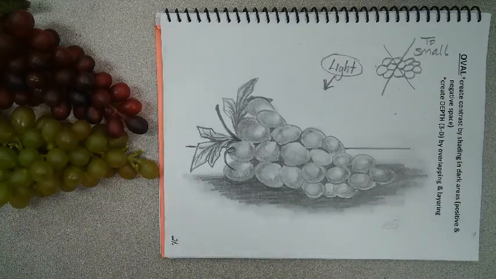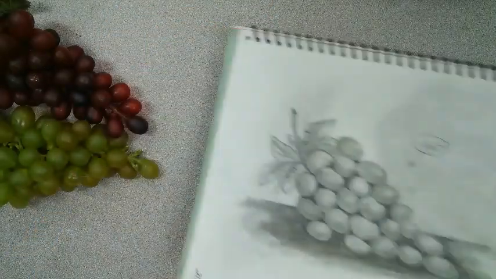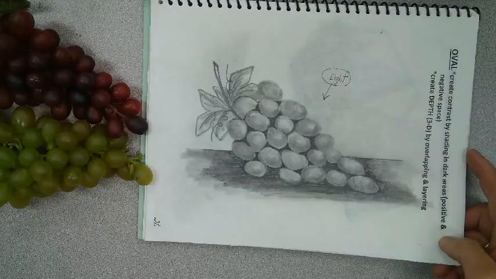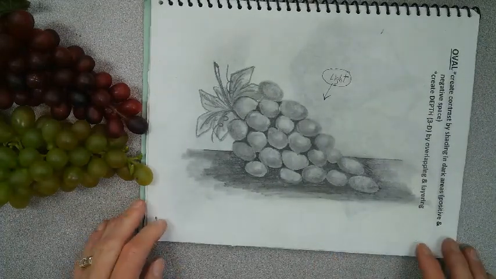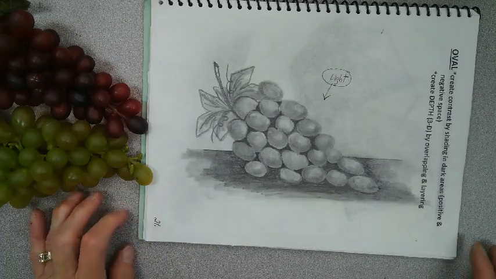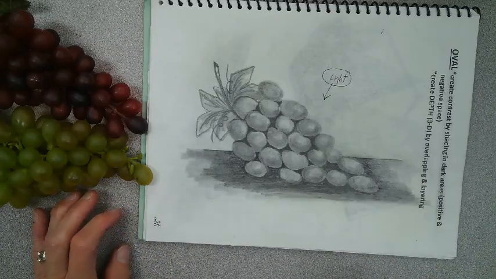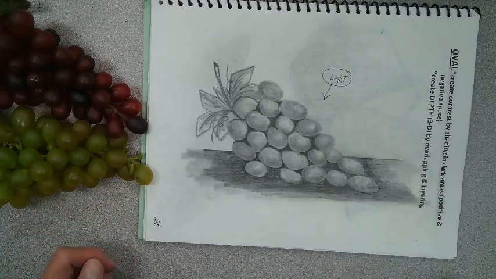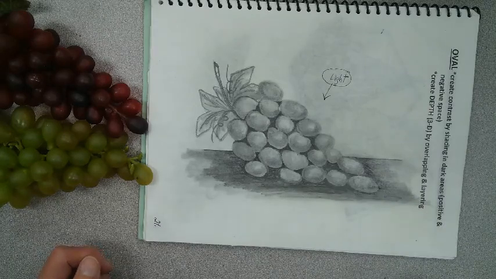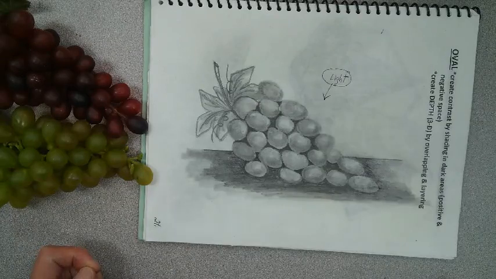So that completes our oval shape, and I think this one turned out a little bit better. But there again, it is creating contrast by shading in the dark blacks, the dark areas. It's called positive space and negative space. The black is the negative space. And you create depth. You create 3D by overlapping and layering.